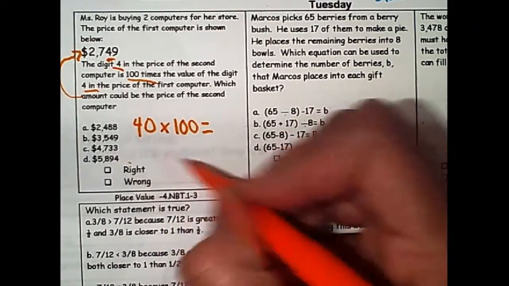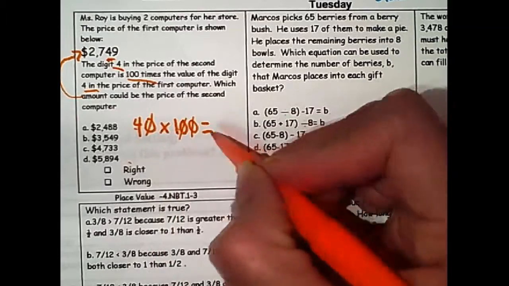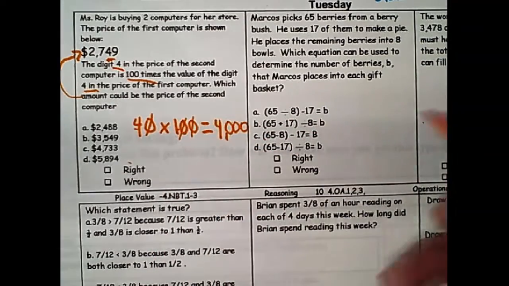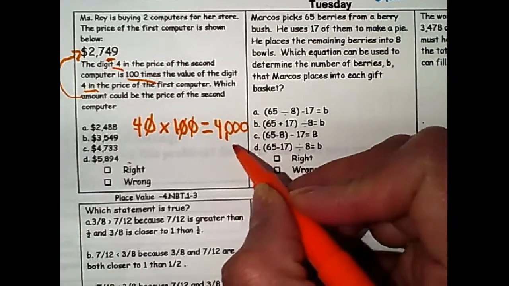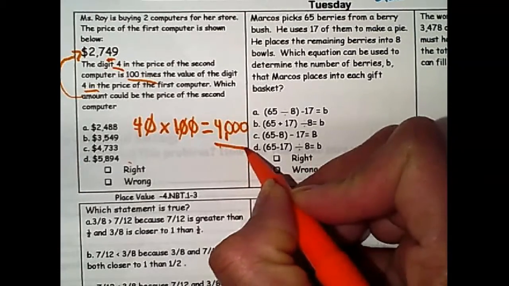So when I do this, I know that I can cross out my zeros at first. 4 times 1 is 4. And now I'm going to add my 3 zeros that I just crossed out. It's just powers of 10. And I notice that the second computer has to have a digit 4 that is worth 4,000.